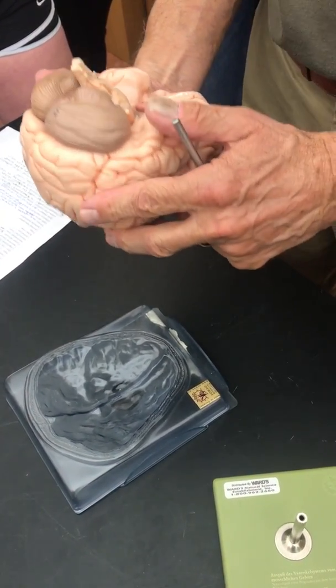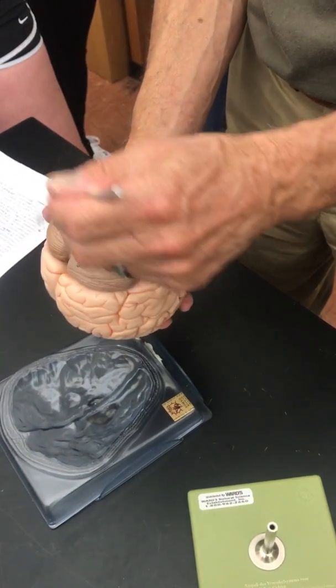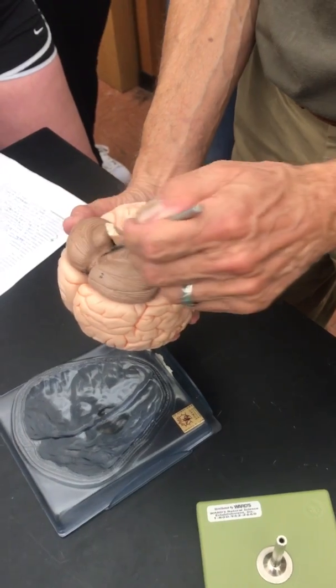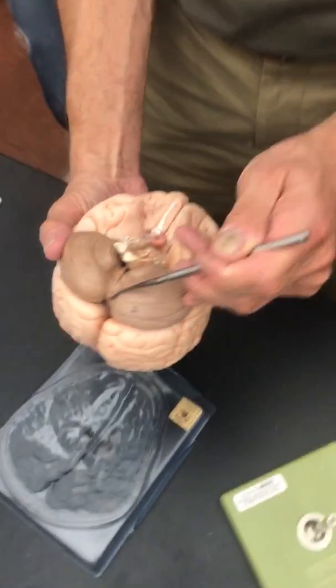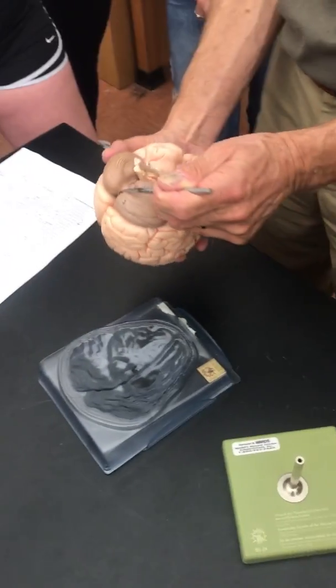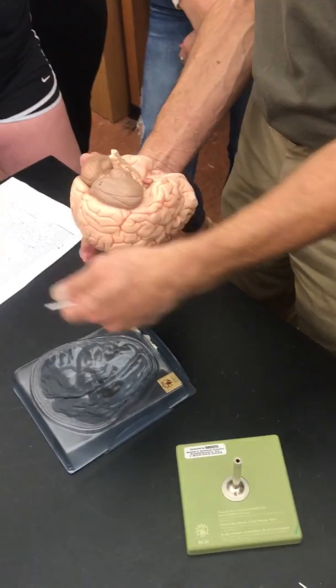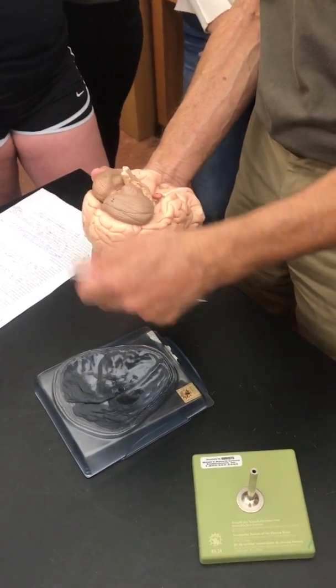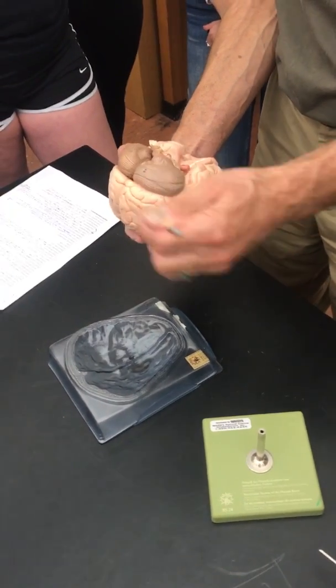Okay, so again, in this view, if you want, we've got the two cerebellar hemispheres, and remember this area here that connects the two of them is the vermis. We have two cerebellar hemispheres. We also have two cerebral hemispheres. Well, actually, we'll bounce around, I guess, a little bit, but there you go.